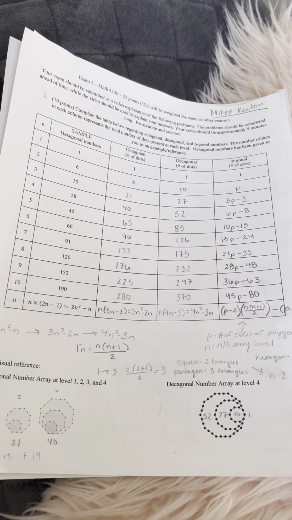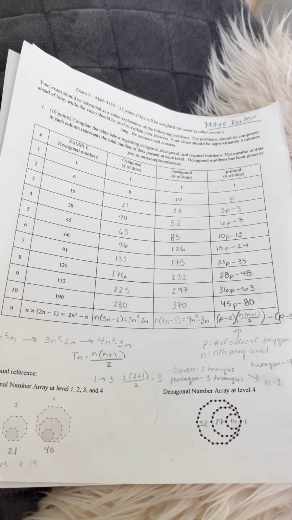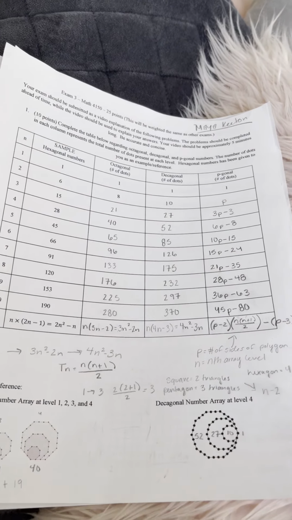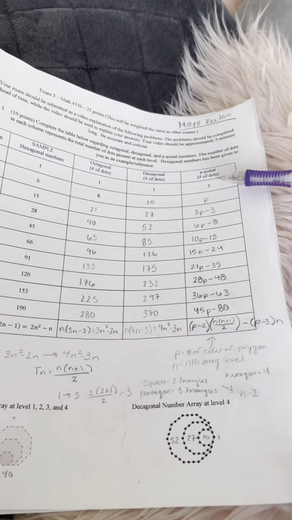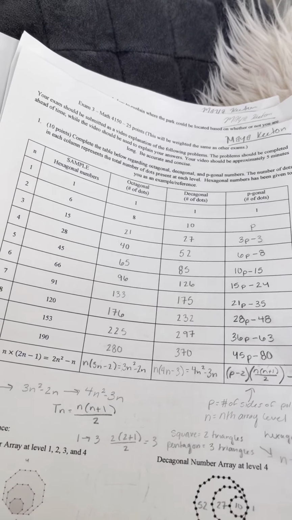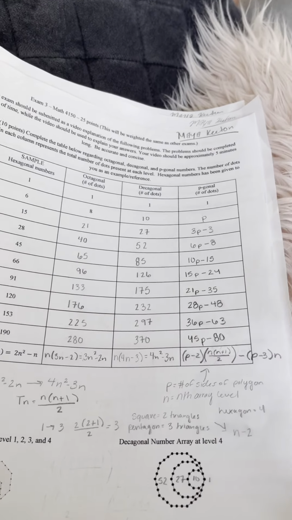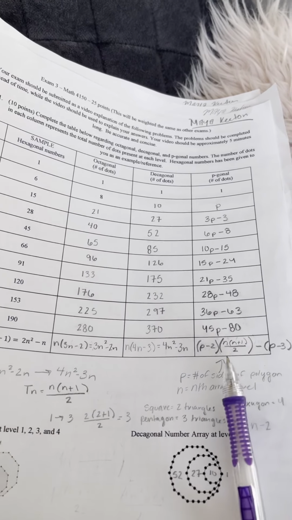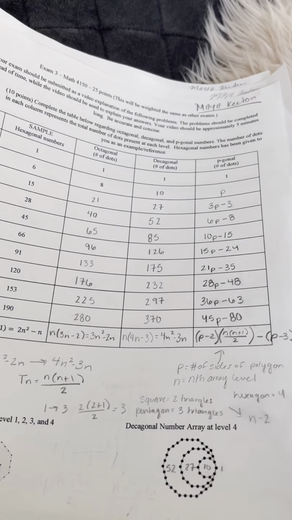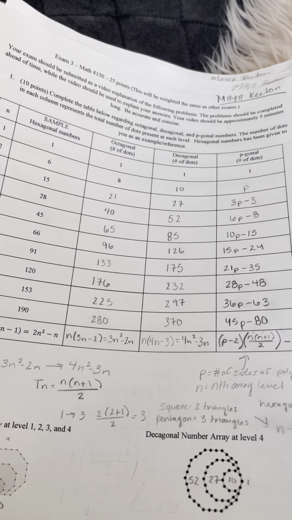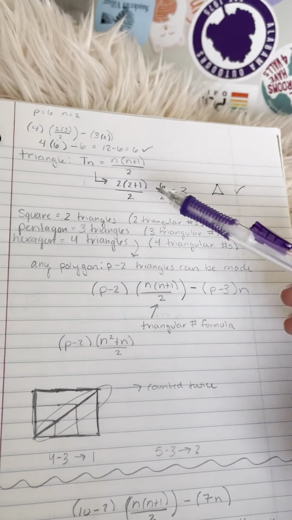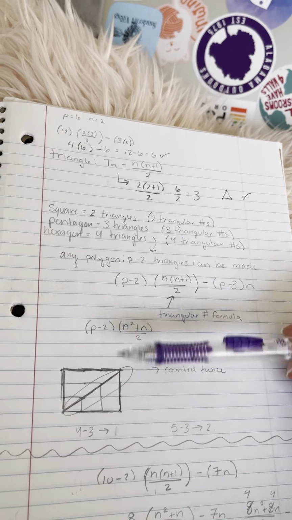So for the first question on my exam 3, I kind of worked backwards to find this problem. At first I tried to find the p-gonal formula instead of finding these formulas. In order to find this, I first looked back at the formulas we found in the earlier module on triangles, and I did most of my work on this sheet.